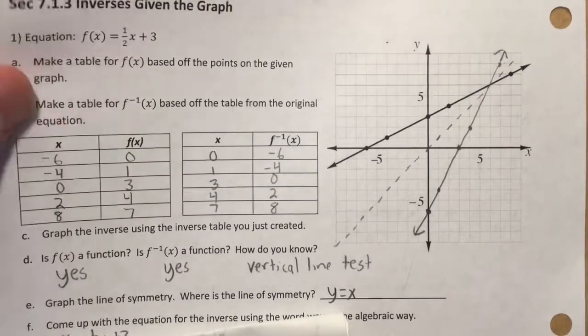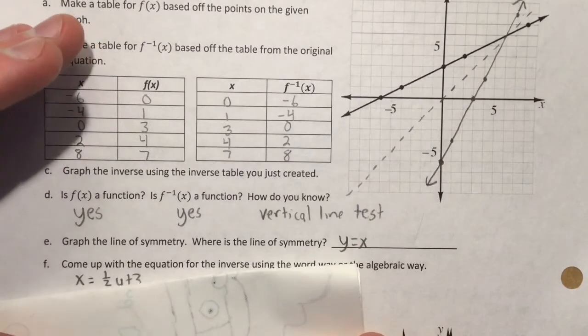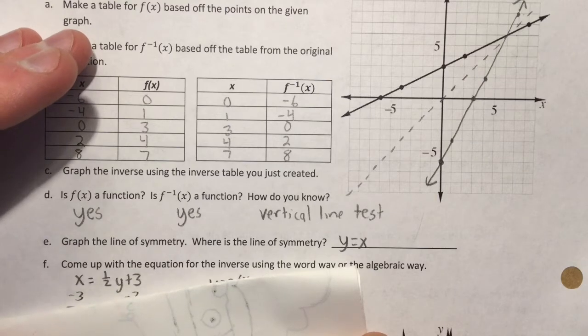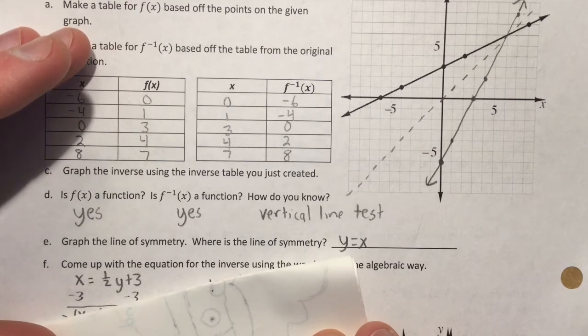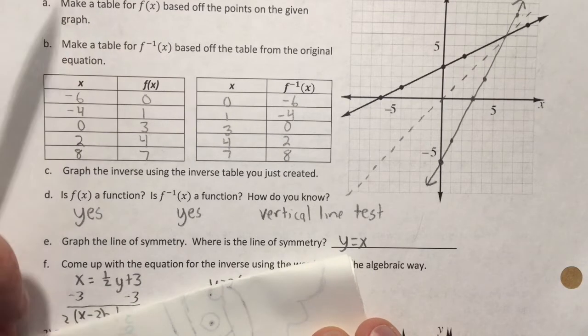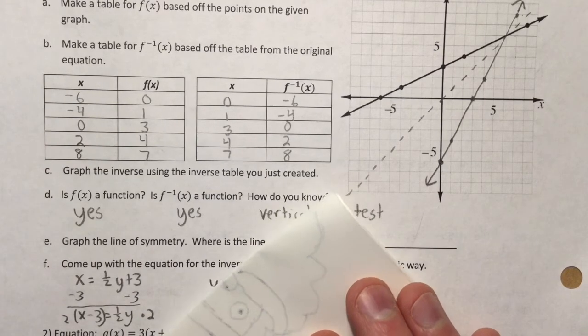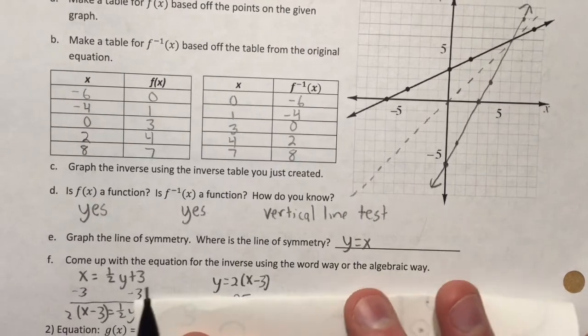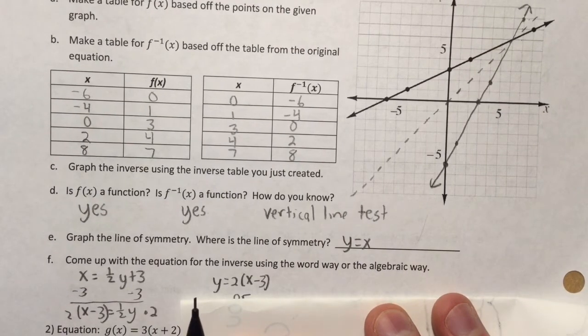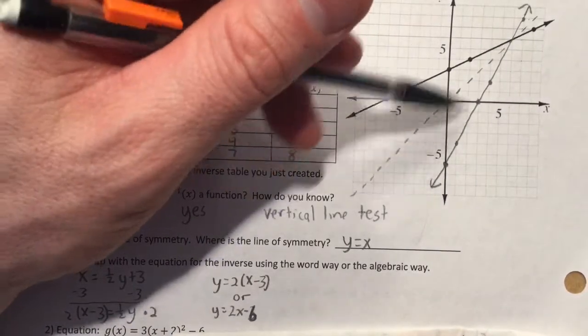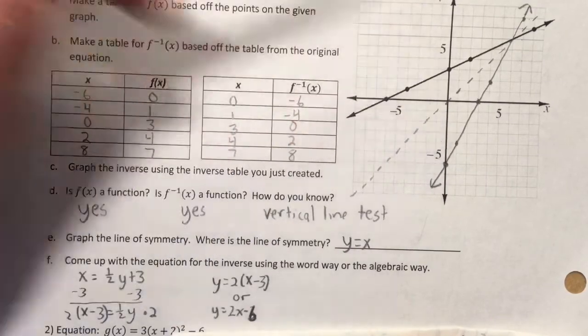I'm going to do the algebraic way. So I switched my x and y already. As I work PEMDAS backwards, the first thing I'm going to do is subtract 3. And that would give me 1/2 y equals x minus 3. To get rid of that 1/2 y, I'm going to multiply both sides by 2. And when I do that, that would give me y equals 2 times the quantity of x minus 3. If I distribute that, I would get y equals 2x minus 6, which looks more like our graph. So the y-intercept is negative 6, up 2 over 1.